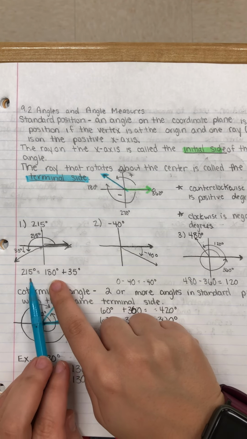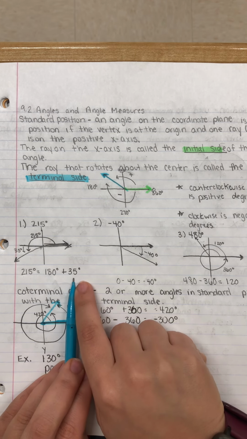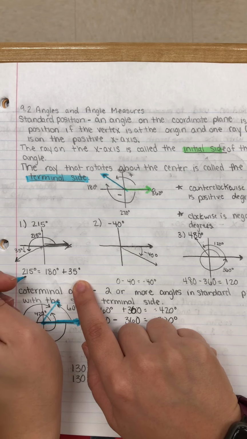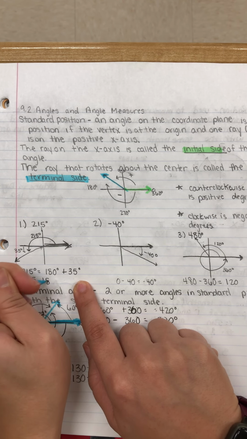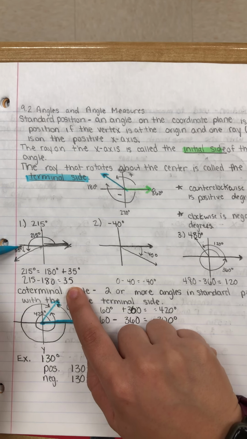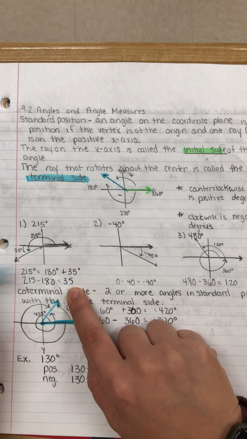So I went, 215 is 180 plus what? So I figured it out. I subtracted 180. I actually did this. I did 215 minus 180 equals 35. So that's how many degrees I had to go above 180 to get there.